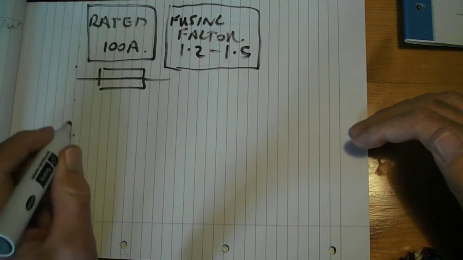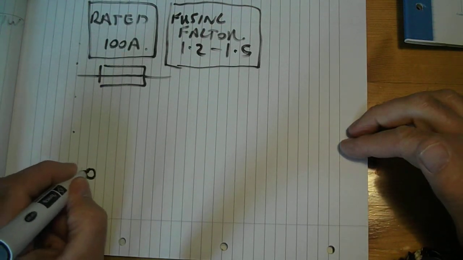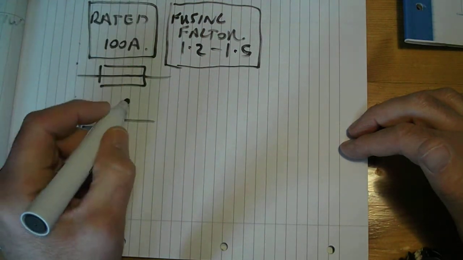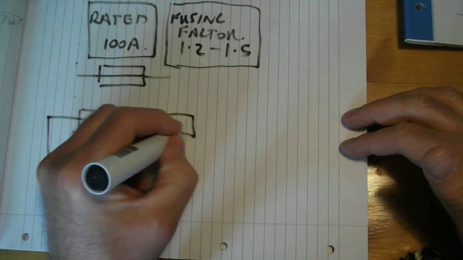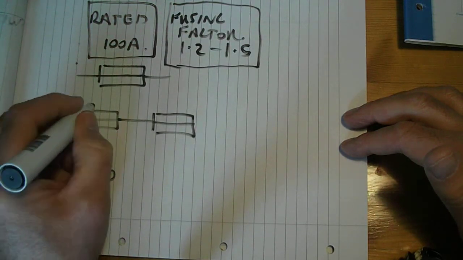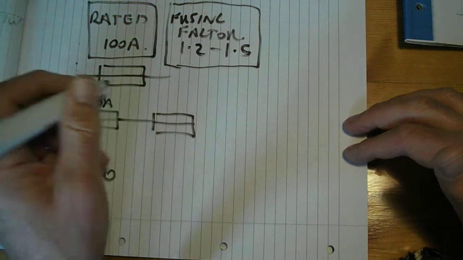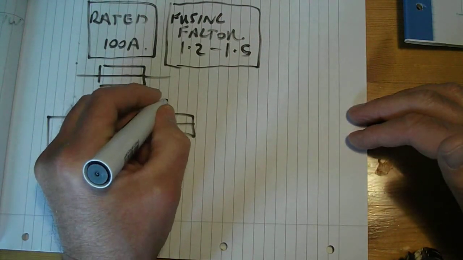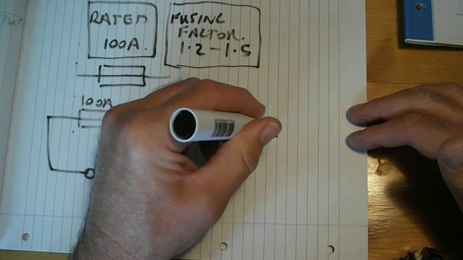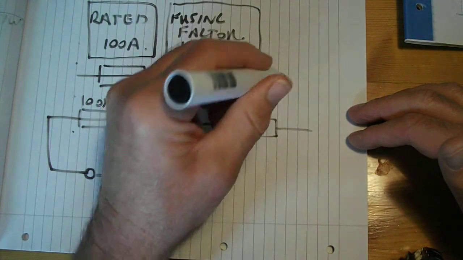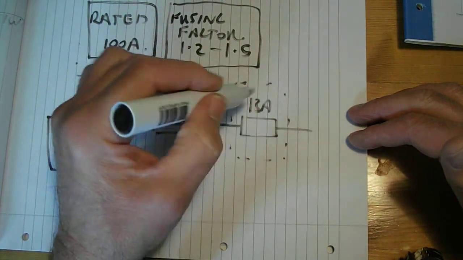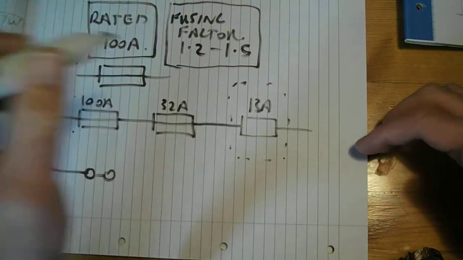Another thing you need to remember is what we call discrimination, and here we might have fuses effectively in series. So for example, this fuse, and this is your consumer unit, that could be a 100 amp fuse. This could be, say, a 32 amp fuse, and that might be feeding a fuse that might be, say, a 13 amp fuse, effectively inside a plug top, which is controlling a portable appliance.